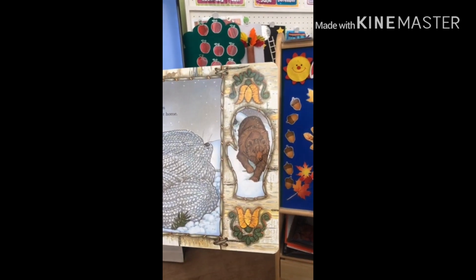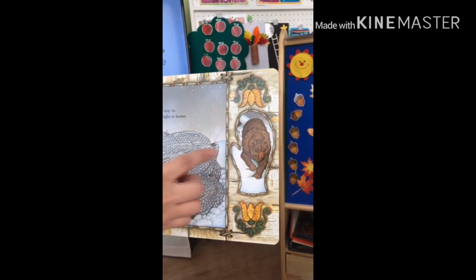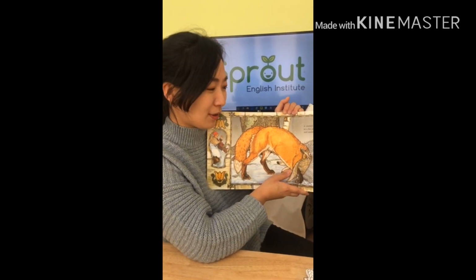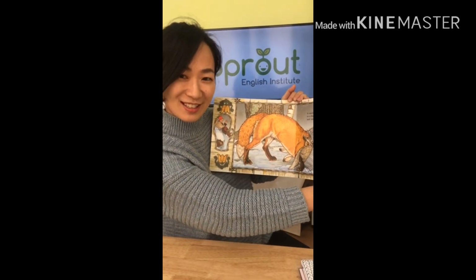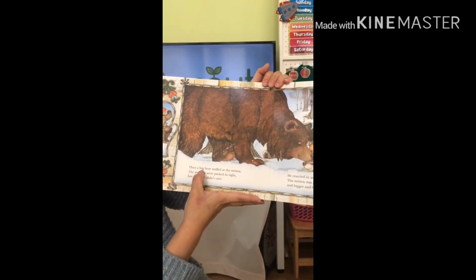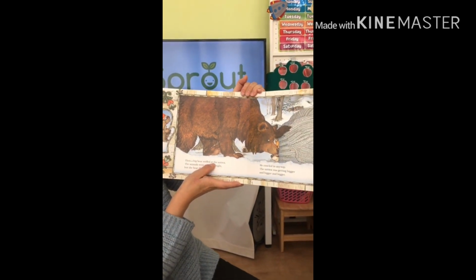It's a huge bear. Do you think he can go inside? No. No way. A bear is impossible. Let's find out. Okay. It's a huge bear. Then a big bear sniffed at the mitten.